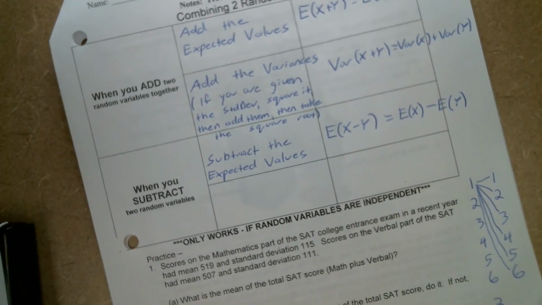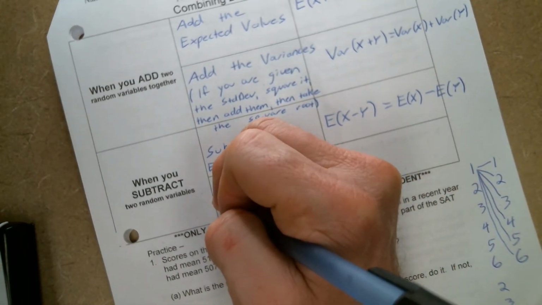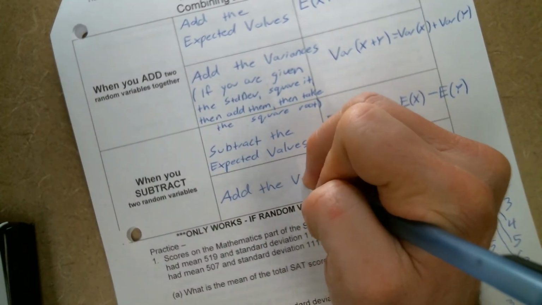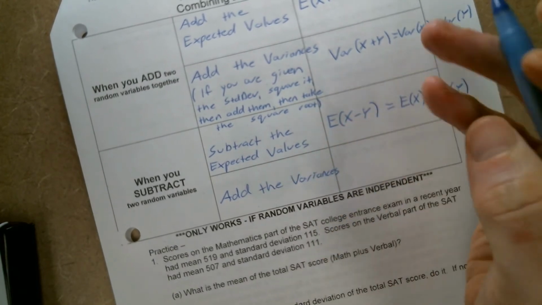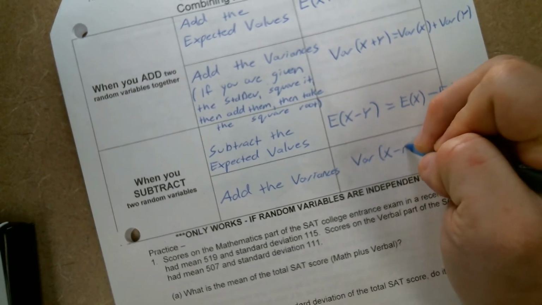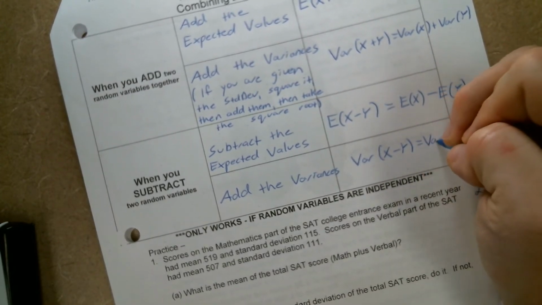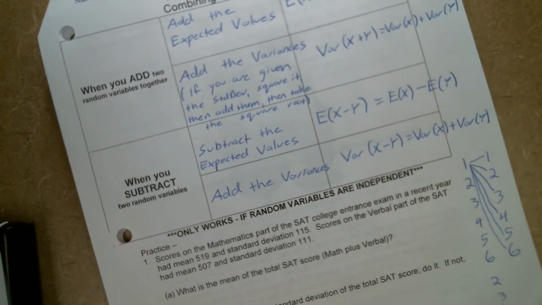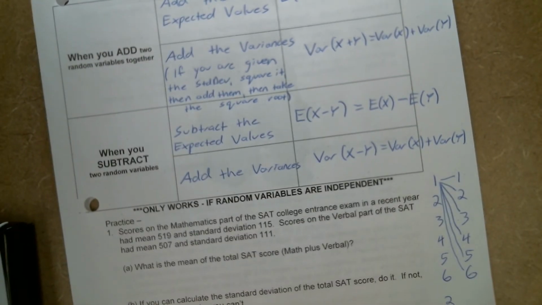Now, what happens to the standard deviation or the variance when we subtract two random variables? All right. Most kids' inclination is to say, oh, we probably just subtract the variances. Not actually, and I'll show you why in a second. We actually do the same exact thing. All right. We add the variances. Right? And this is the part that kids have a hard time remembering. But the variance of x minus y is actually the variance of x plus the variance of y. All right, and I'm going to show you why here in a second.